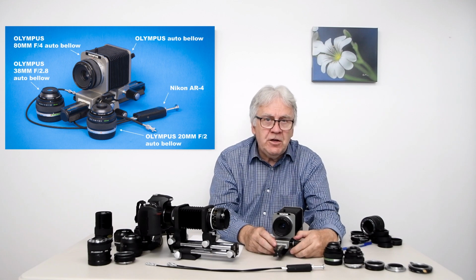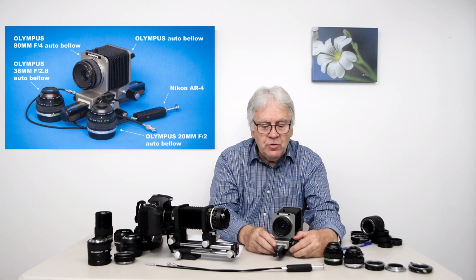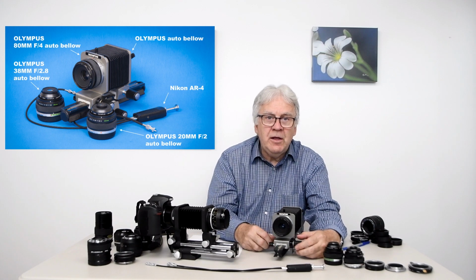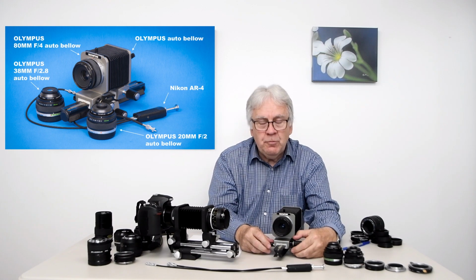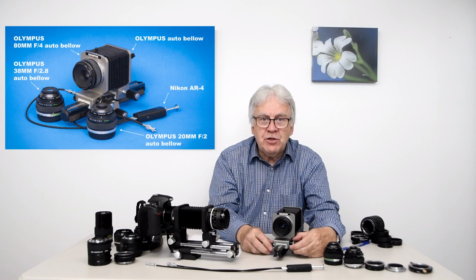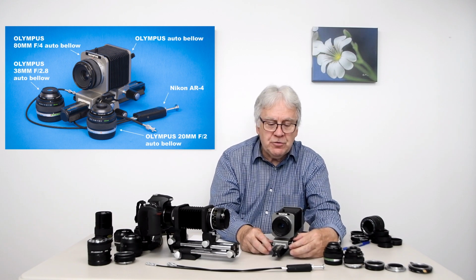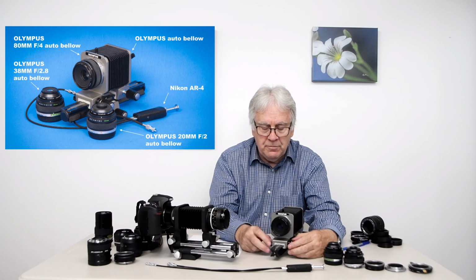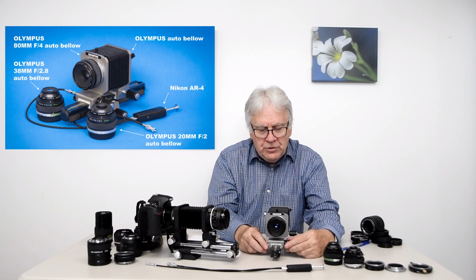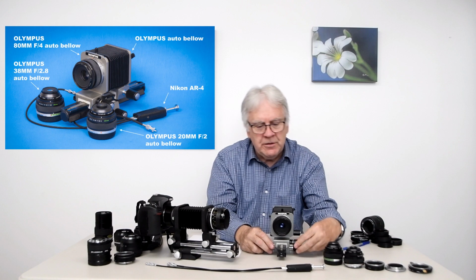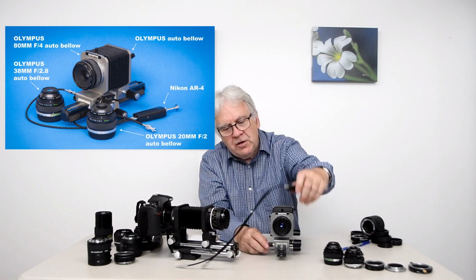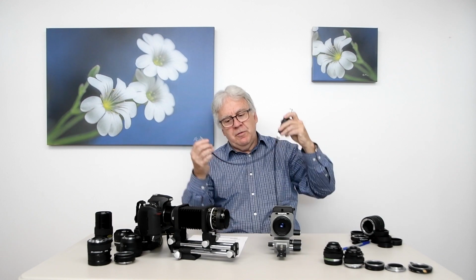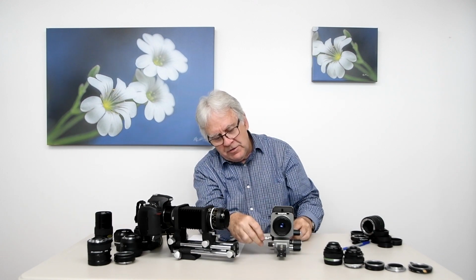The advantage of such a mechanism is that you can do the focus with the lens wide open, and when you want to take the picture, you can just close down the aperture by moving a lever on the front plate of the bellows.